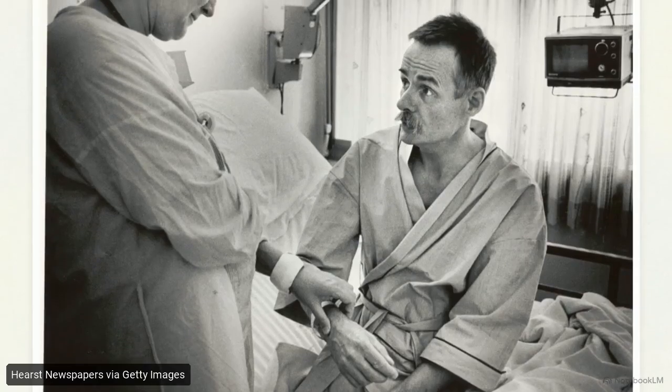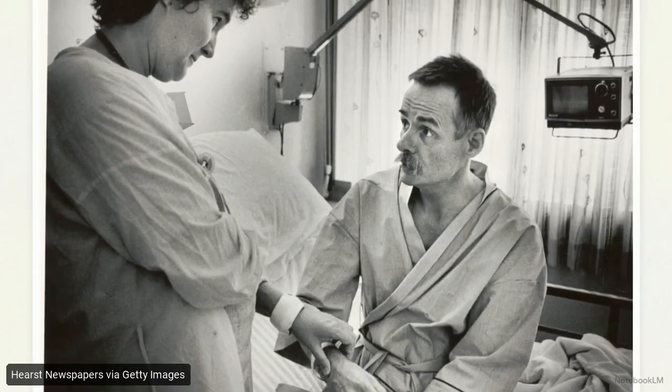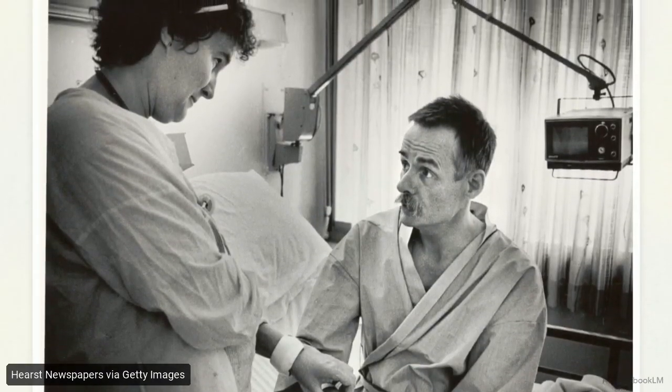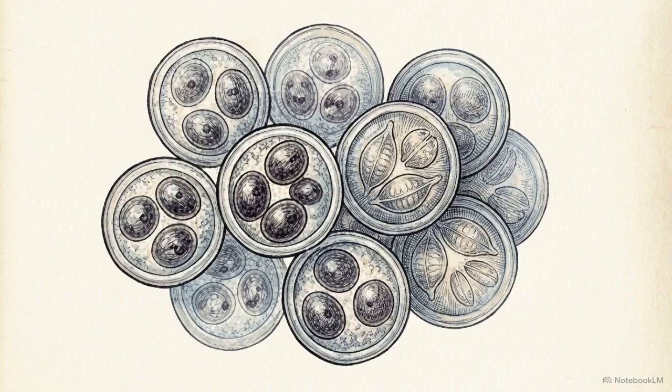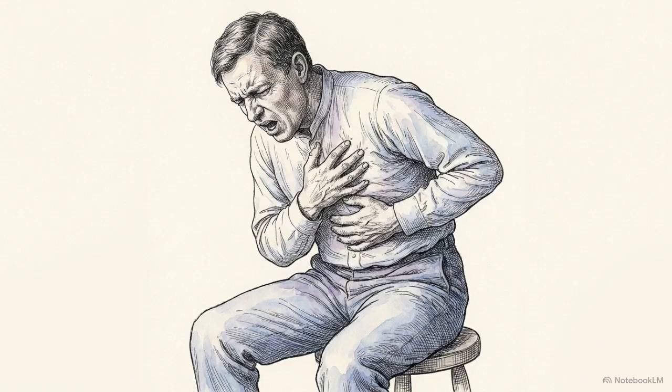The loss of these CD4 cells disables the immune system's ability to coordinate a response, leaving the patient completely exposed to environmental pathogens that a healthy body would effortlessly clear. At this precise biological threshold, a ubiquitous fungus known as Pneumocystis jirovecii becomes an immediate threat. Pneumocystis causes a severe subacute pneumonia.